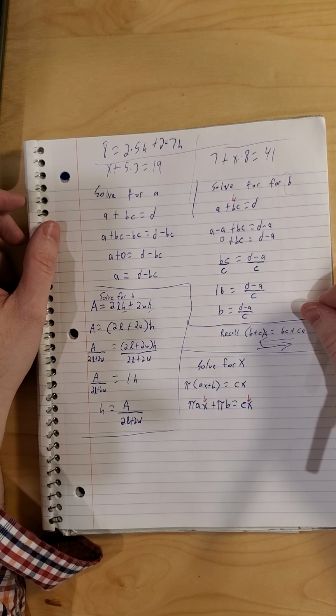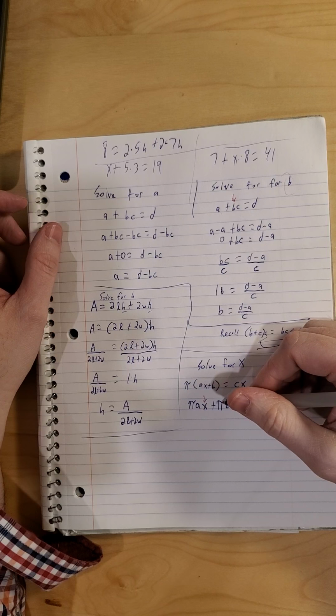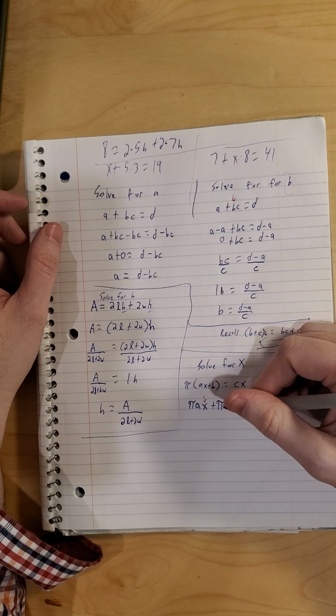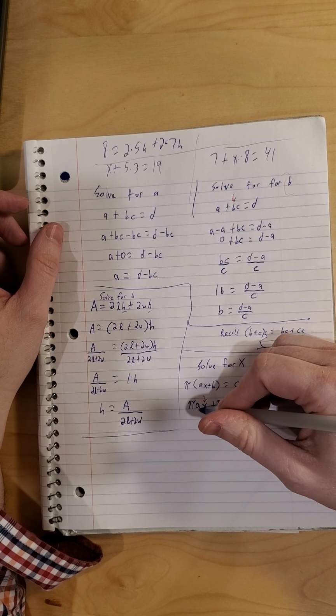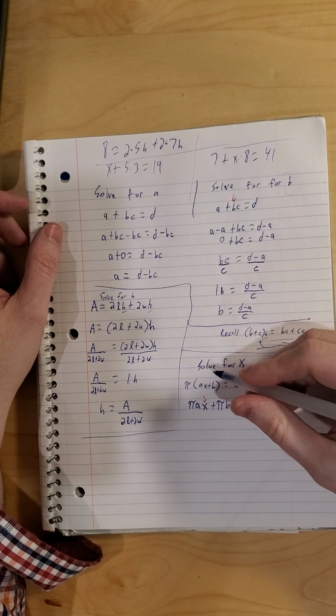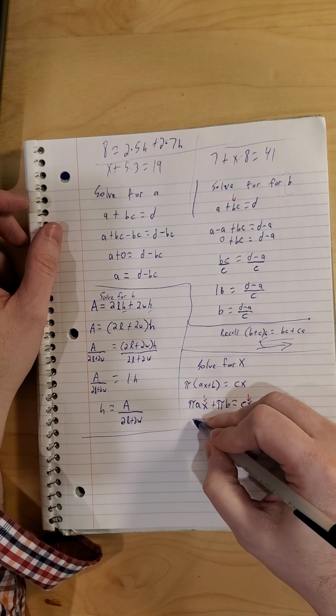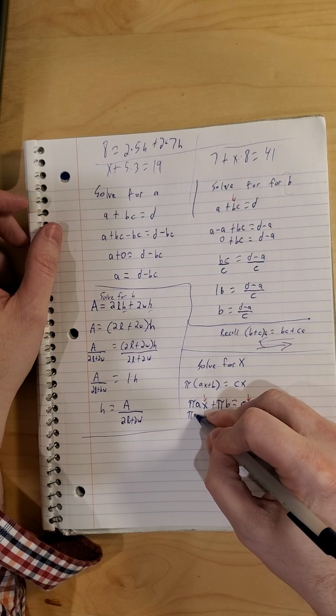We definitely need it to be on the same side. One little tip on this one, since I have another term that doesn't involve x that's on the left side, I'm going to go ahead and move this other one that's on the left side. So I'm going to subtract pi ax on both sides, addition property of equality.